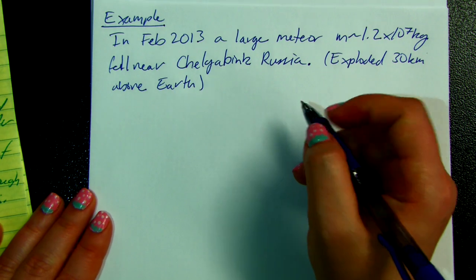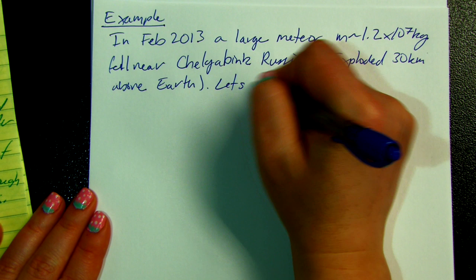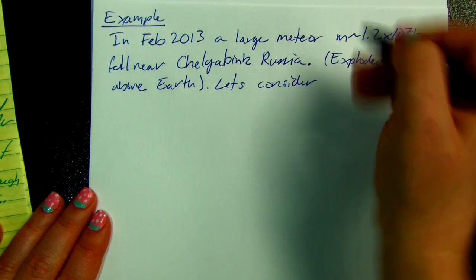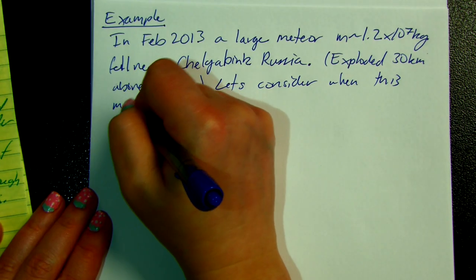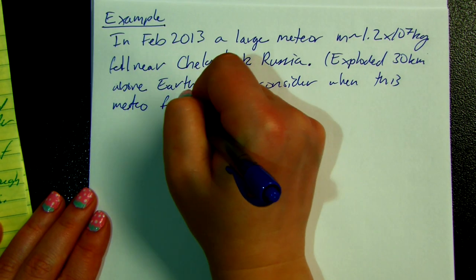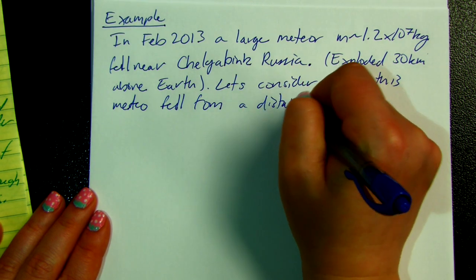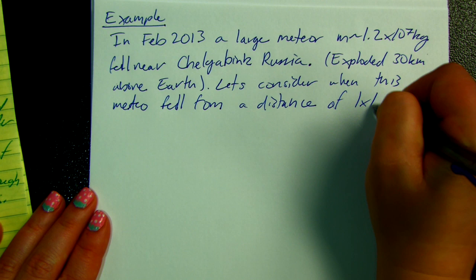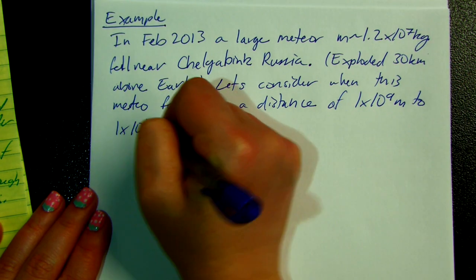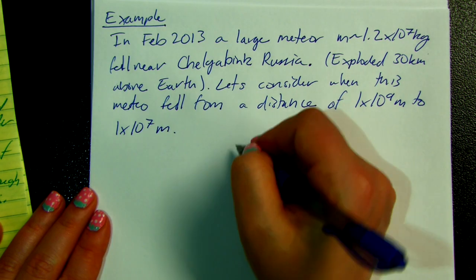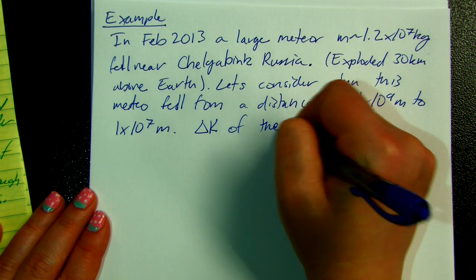All right, so let's consider this meteor. When this meteor fell from a distance of 1 times 10 to the 9 meters to 1 times 10 to the 7 meters, we want to know what was the change in kinetic energy of the meteor.